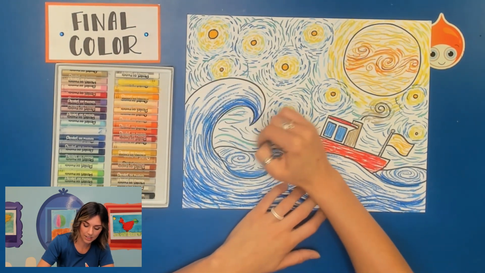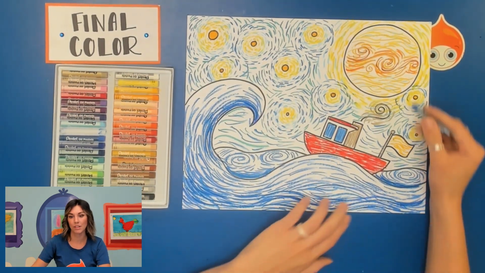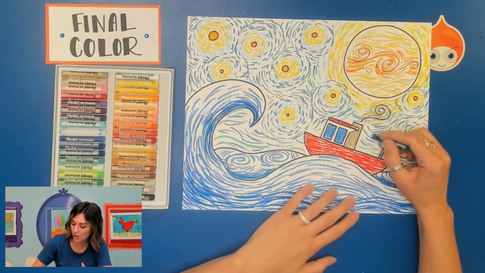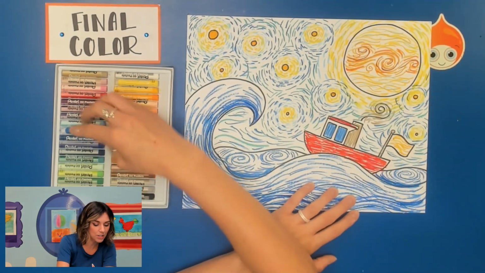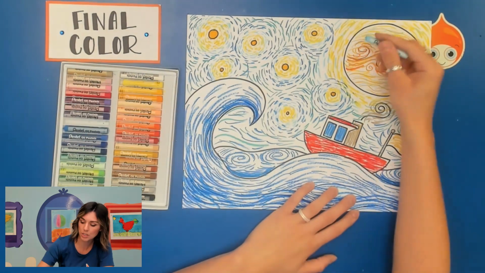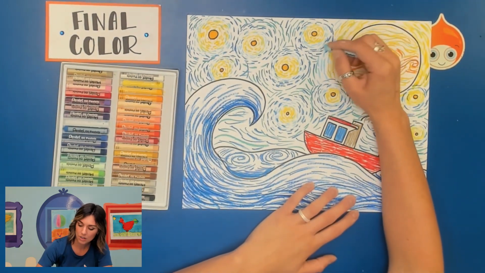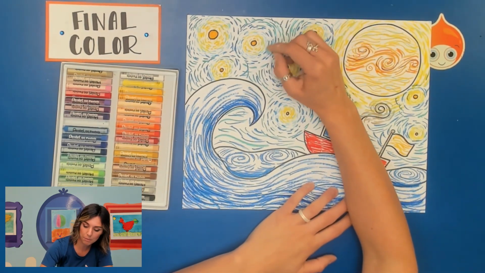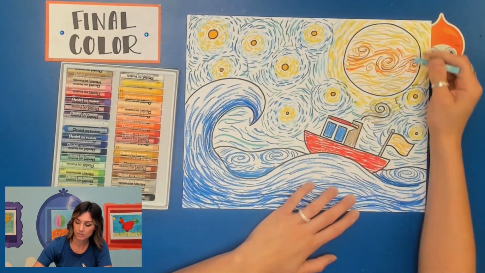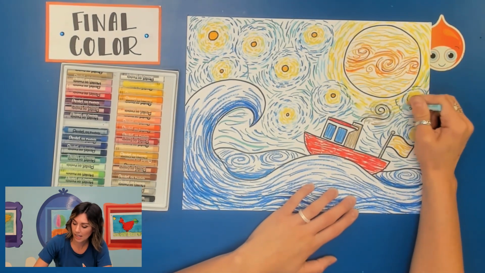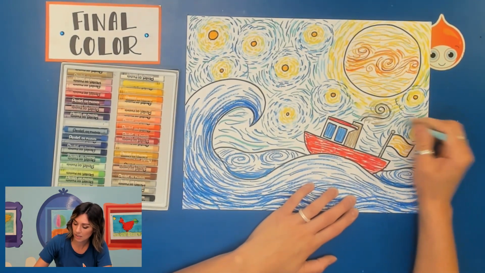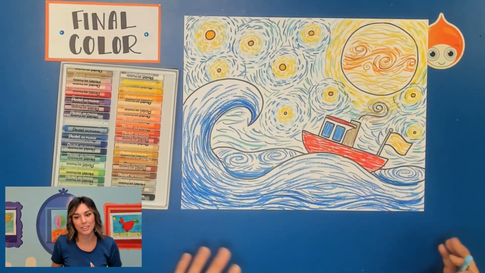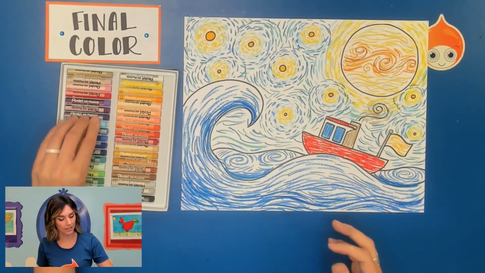All right, and so here is our picture. It looks really great. We could probably add a few more lines here and there though. It's your call though. I think I do want a little bit more light blue, especially around Jupiter right here. So I'm just gonna add a little bit more, and it's okay to go over some of that oil pastel and add those lines. Awesome, that looks really great. You guys did a great job with that.